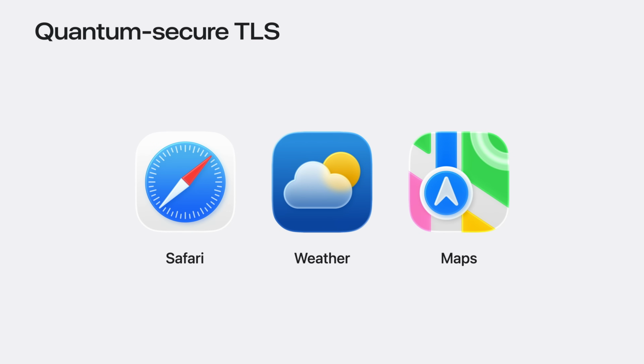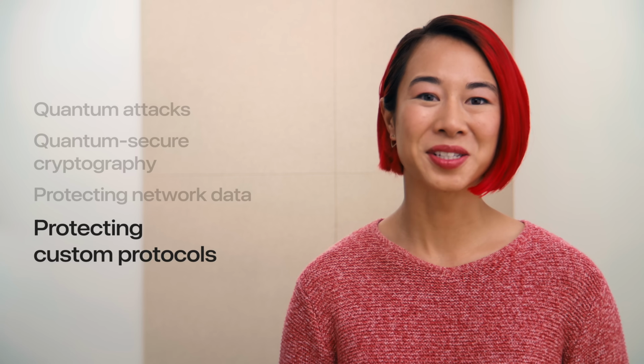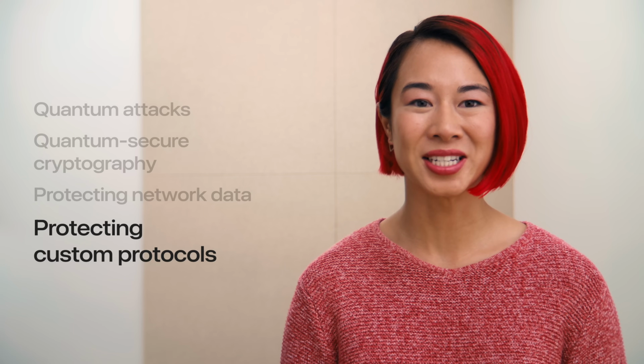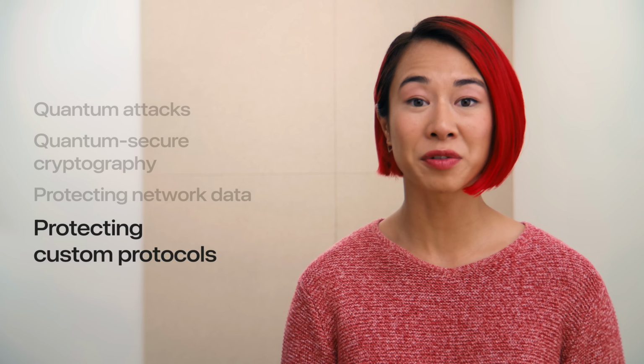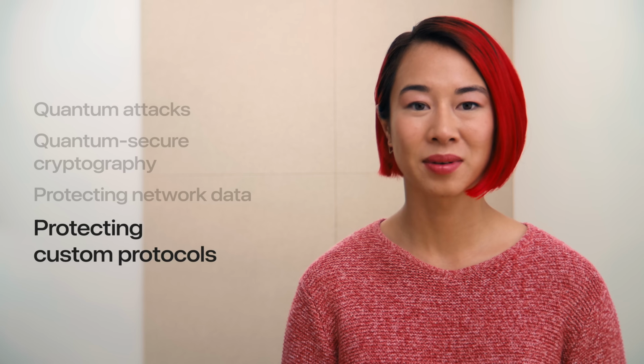Apple built-in apps that handle sensitive user data, such as Safari, Weather, and Maps, are also rolling out support for quantum secure encryption in TLS. And now your app should as well. For most developers, using quantum secure encryption in TLS is sufficient to protect from harvest now, decrypt later attacks.